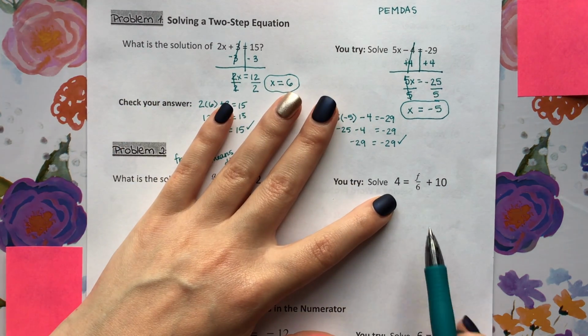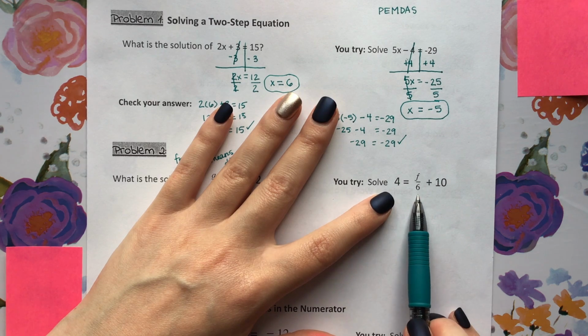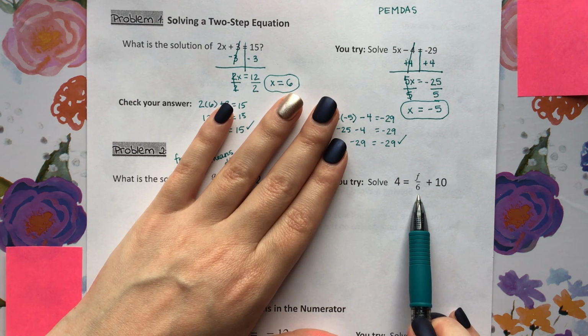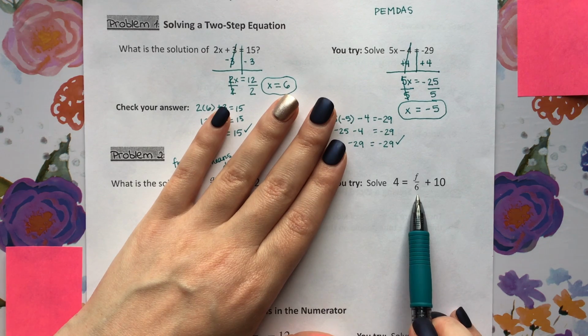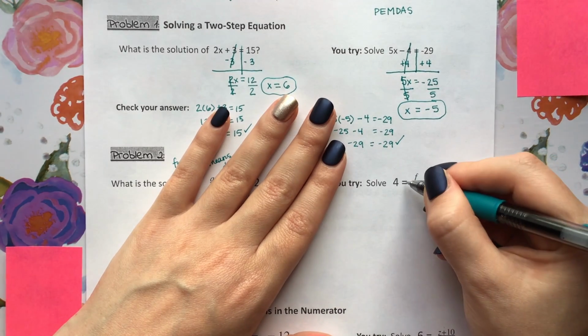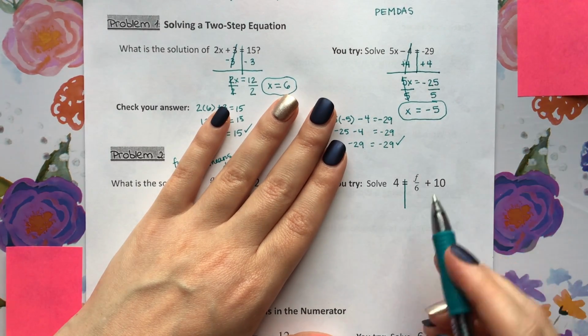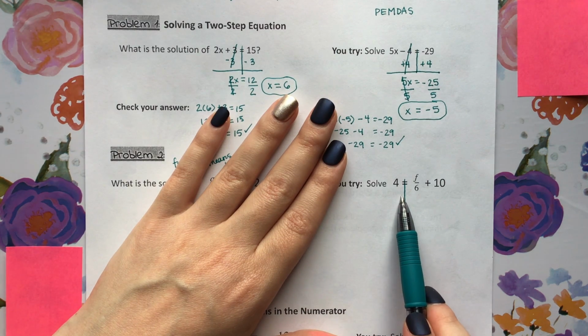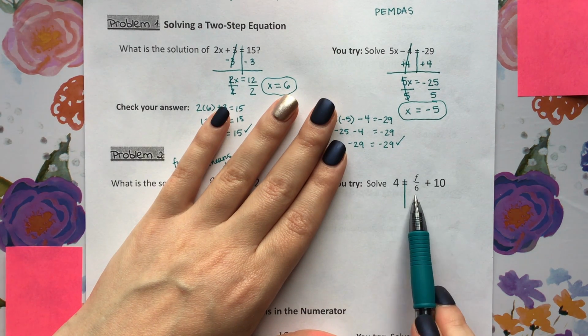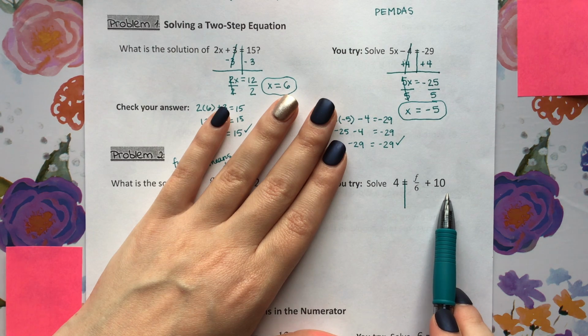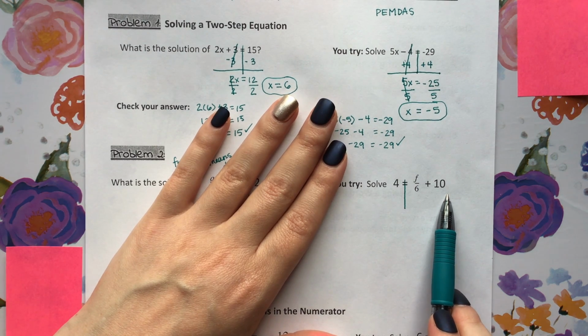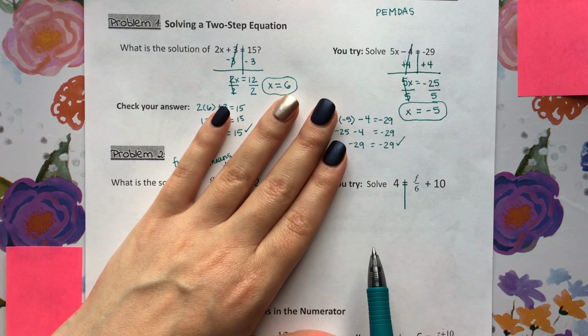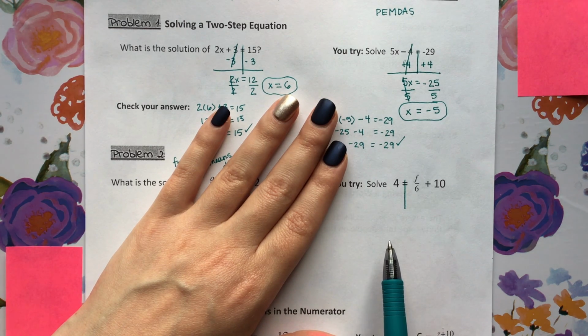Looking over here, notice the variable's now on the right side of the equation. That's okay, we still solve it the same way. It's just now it's on the right side. So I'm going to draw a little line so we can see where my equal sign is. So 4 on the left is equal to f divided by 6 plus 10. You're going to work your way towards the variable is another way that I like to say it.